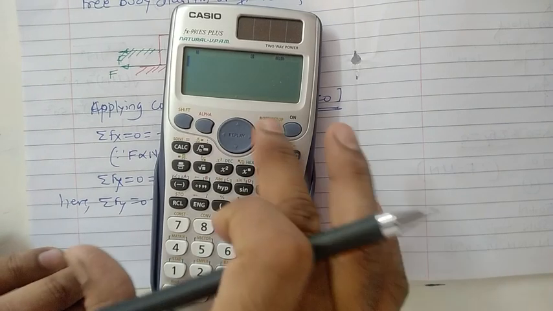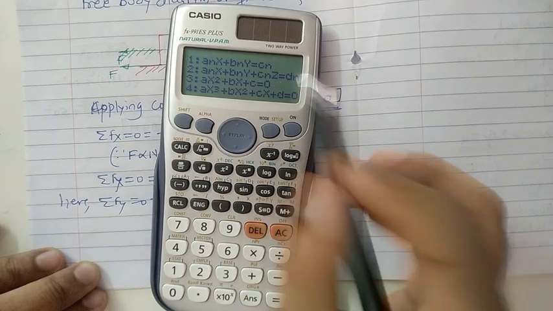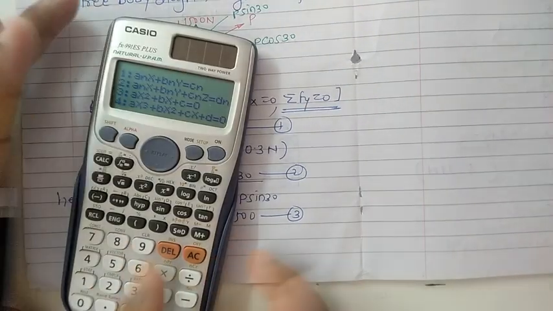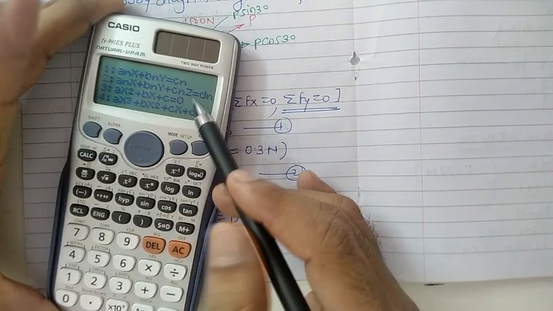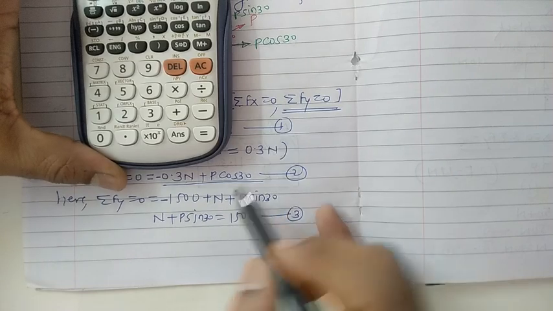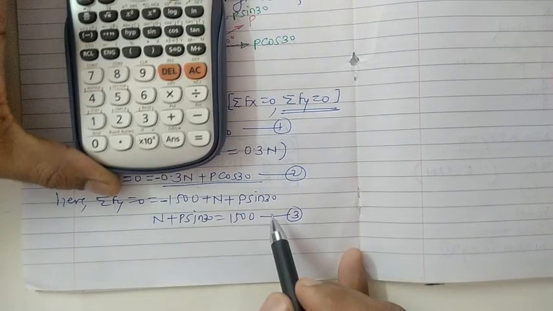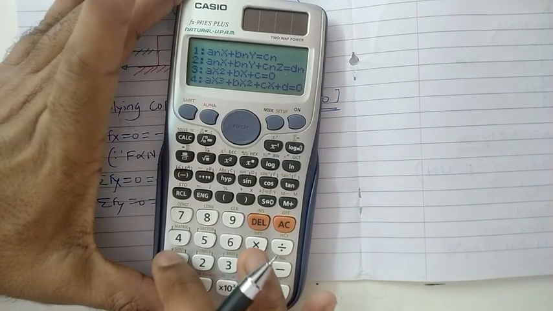Now in this way, just use the equation mode. So here is the simple equation with us: a1 x plus b1 y plus c1, or you can just say simultaneous equations. First equation, this equation with us and this equation with us. So for the coefficient of this n, I'll just consider equation number 1.